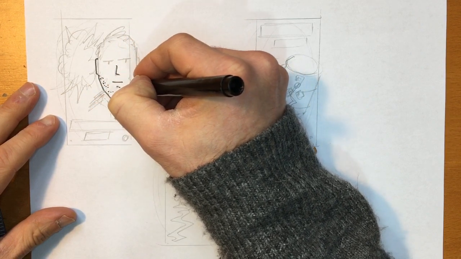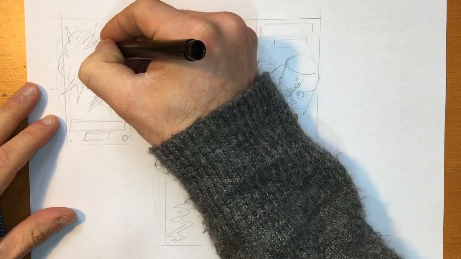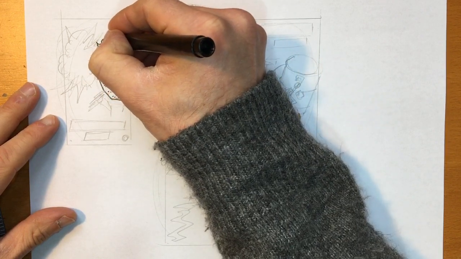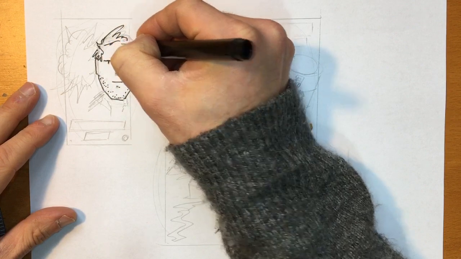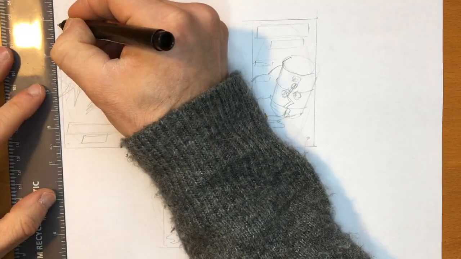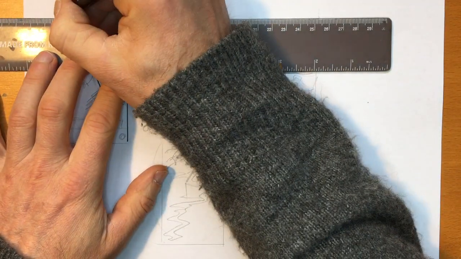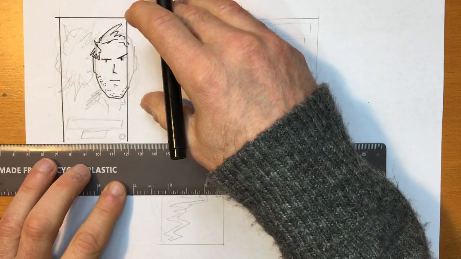It's got a bit of stubble around the side. There's his eyebrows. I'm going to make him look a bit meaner. There we go. There's his hair. So this time now, that's where he's going to be cut off, so I'm going to ink that in. That's the cut-off point. If I wanted to, I could rub out any details that go beyond those lines.